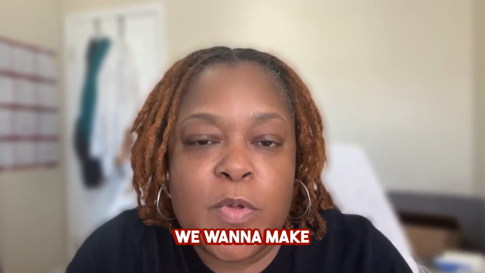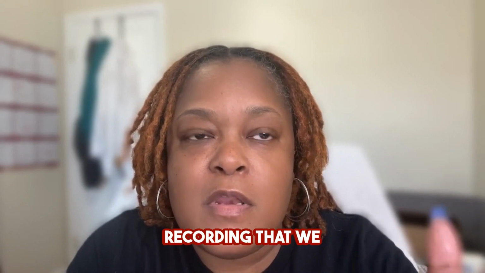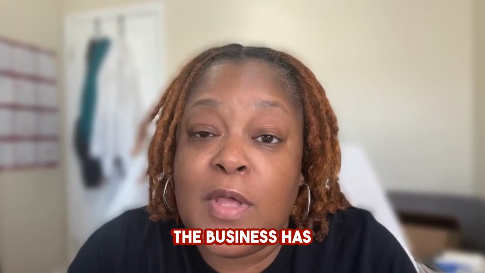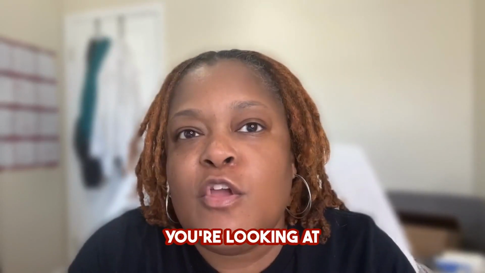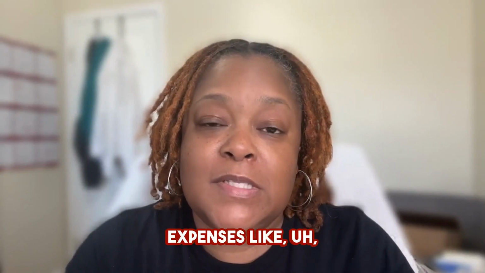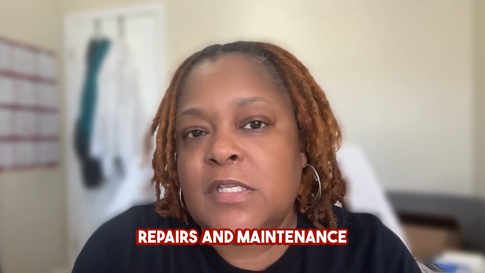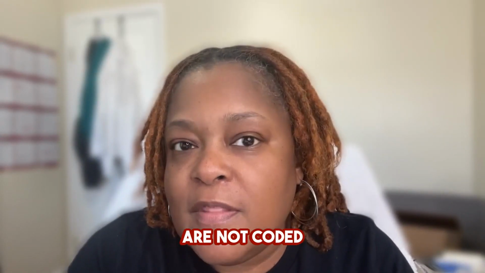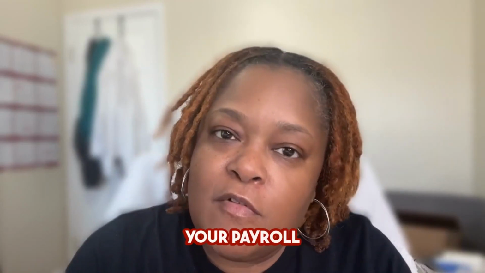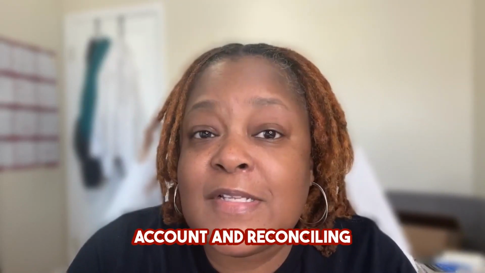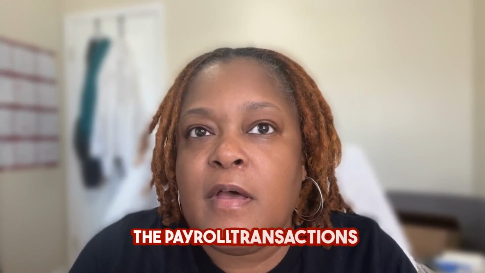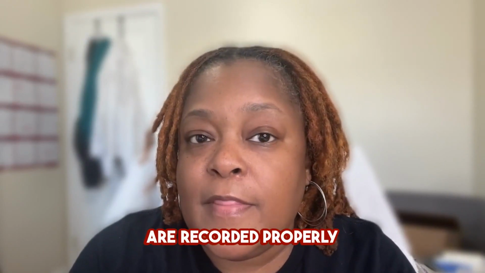With fixed assets, we want to make sure that the balance in that account equals the total assets that the business has on hand, right? You're looking at your P&L and reviewing expenses like repairs and maintenance and office expenses and making sure that things that should be capitalized are not coded in those accounts. You're looking at your payroll account and reconciling that to the payroll returns every quarter to make sure that the payroll transactions are recorded properly in the books as well.